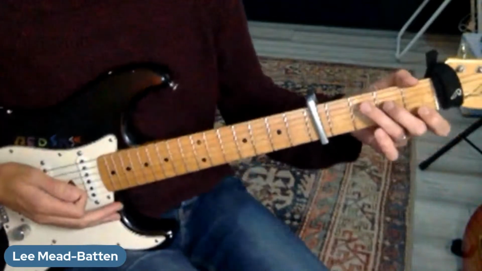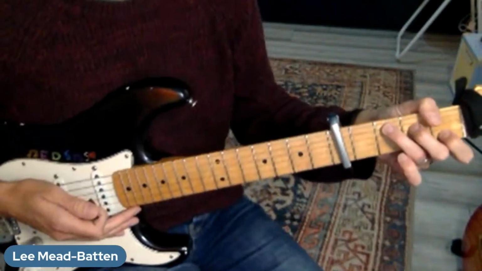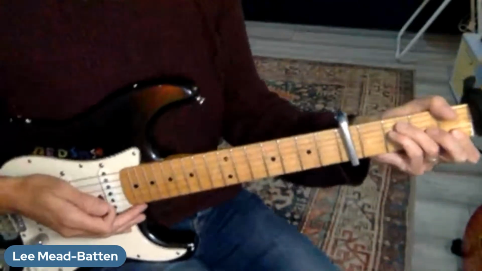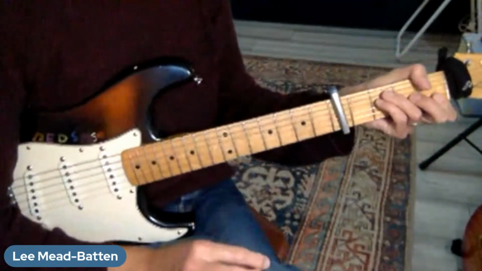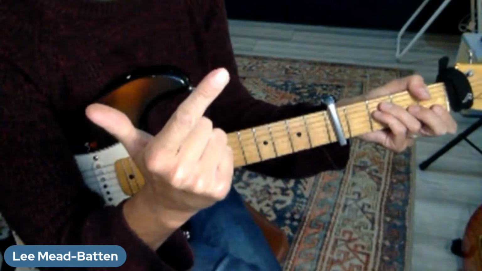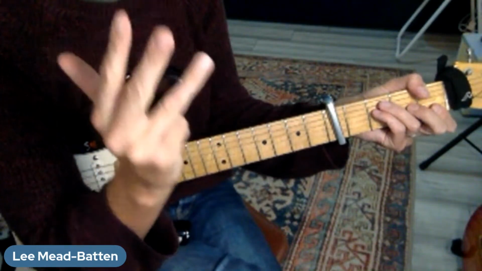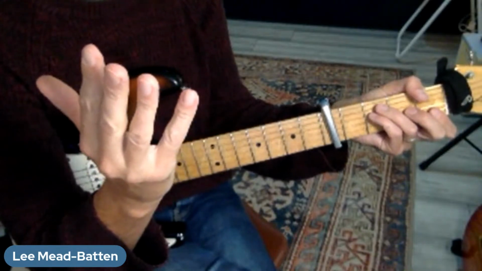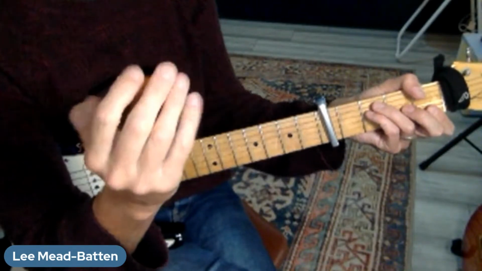The whole Nashville number system thing. So the C, that would be the first chord of the key. What would the F be? Anyone know what the F would be? You can count it up. C, D, E, F. So it's the 4th chord. And then the G is the 5 chord, right?